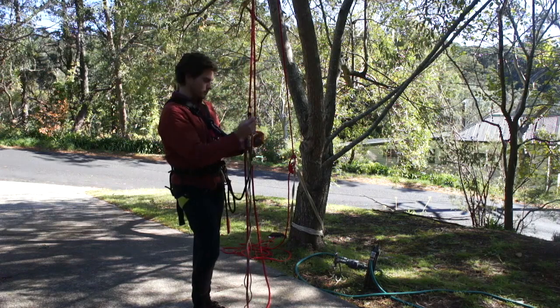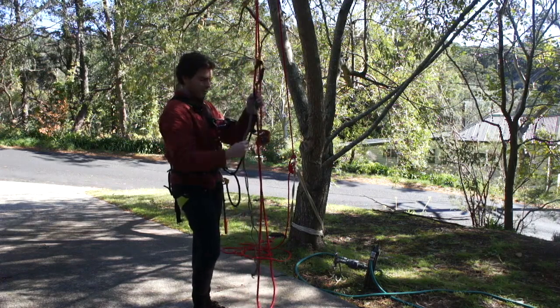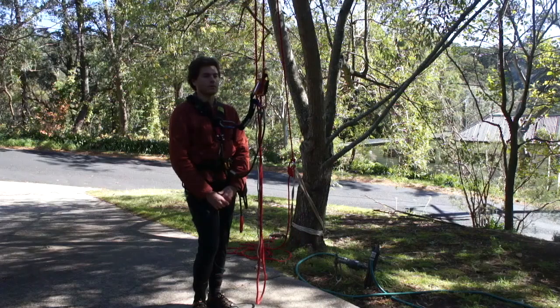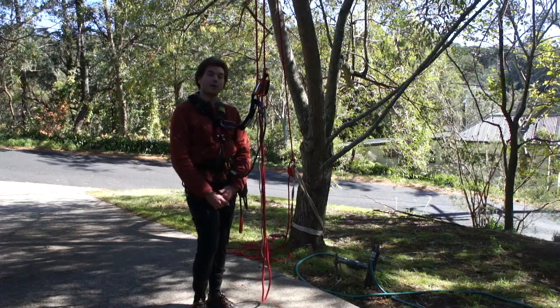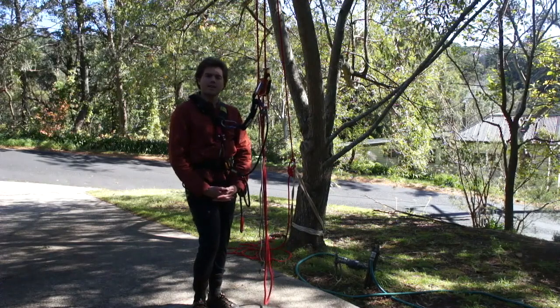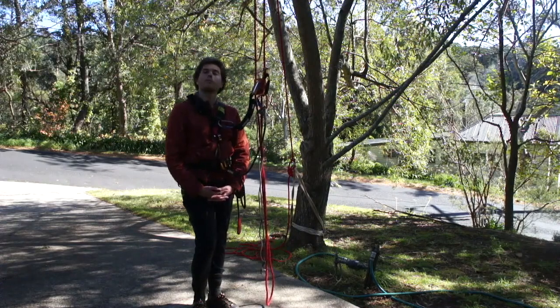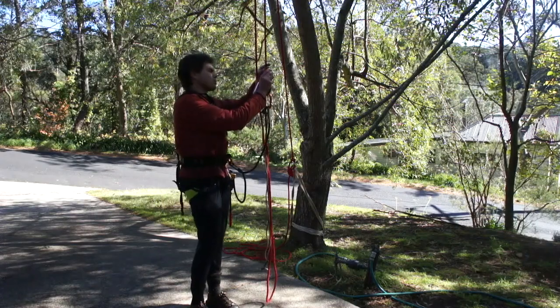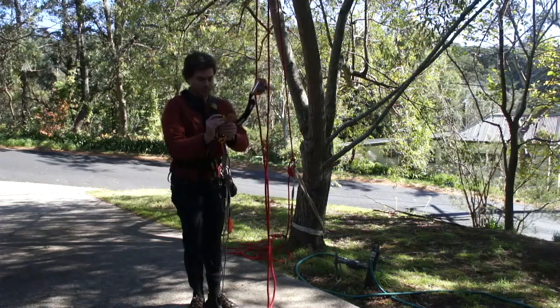This is important because it ensures that we can't accidentally take the ascender off the rope and then potentially fall quite some distance. At the bottom of our ascender, I have a leg loop. Having leg loops that are the correct size for our body can make a huge difference in the efficiency as well as the energy that we need to use when climbing a rope.